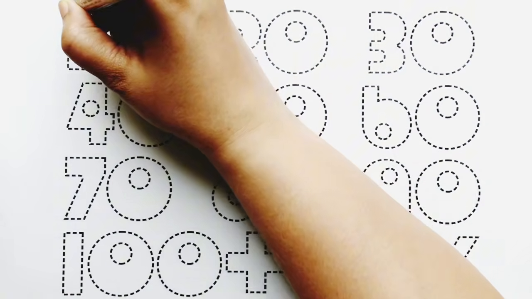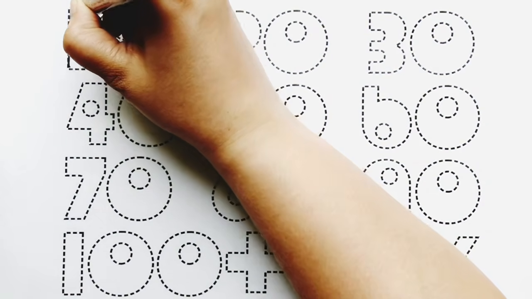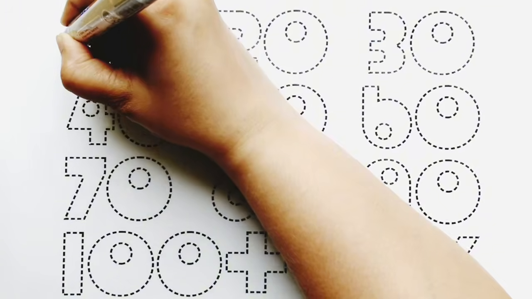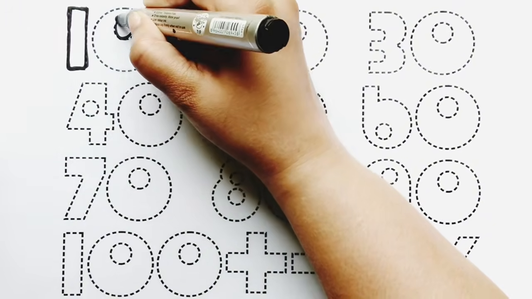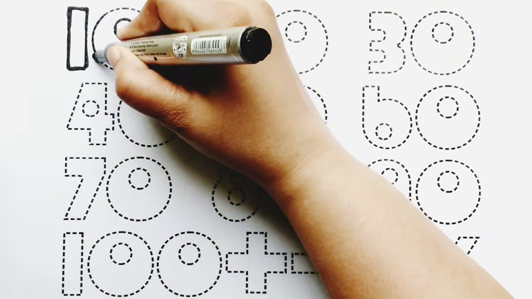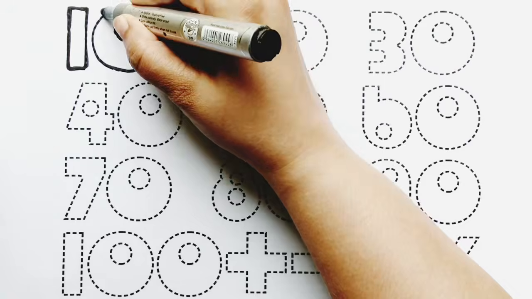I draw number 1. 1 and 0, 10. I draw number 10.